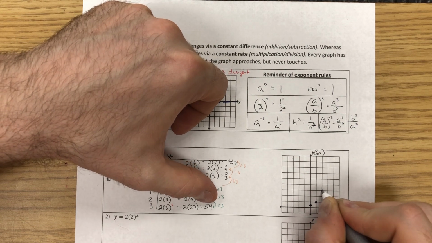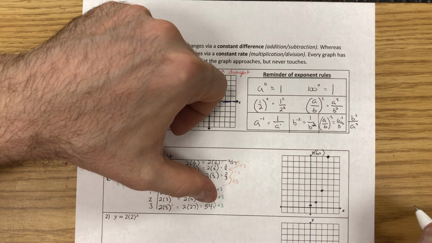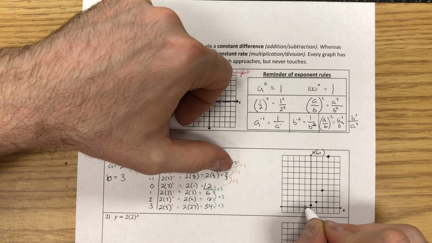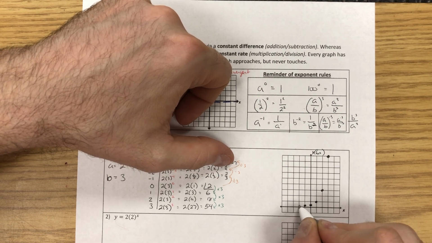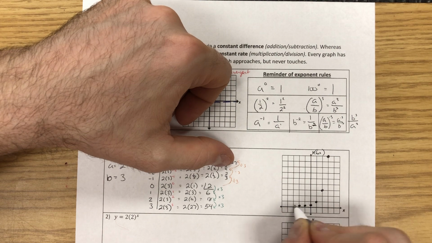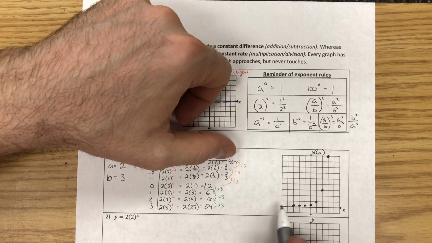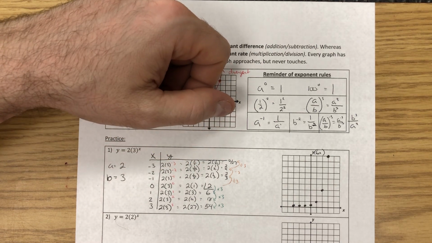18. And then 54, we said, was right on the end here. Going the other direction, at -1, I am at 2/3, so right there. 2/9, well, I'm even closer. And then at 2/27, I'm even closer. So that kind of looks like it's just a line, but we're going to go with it.